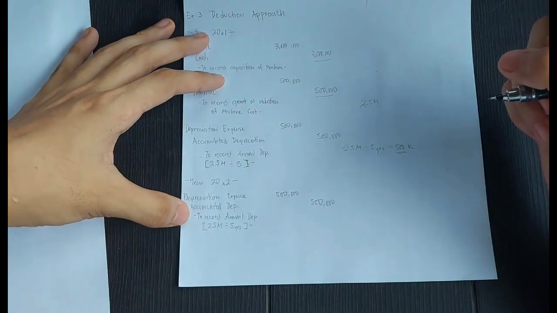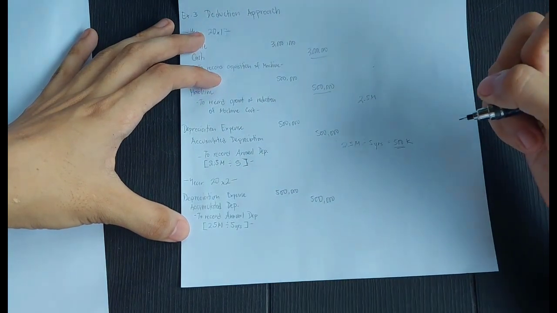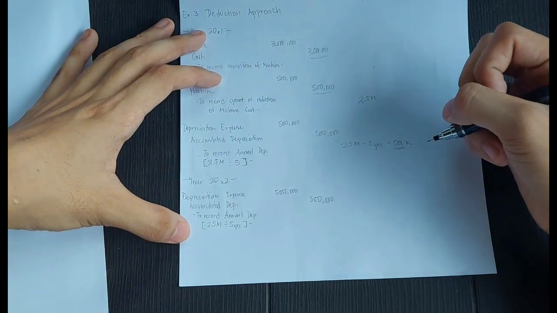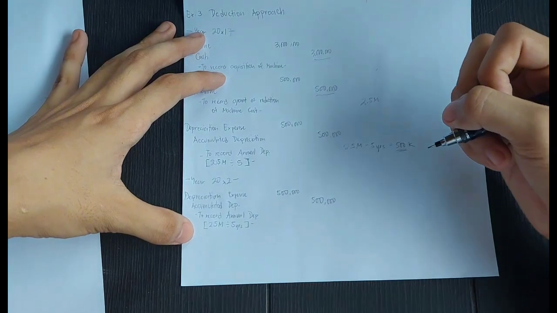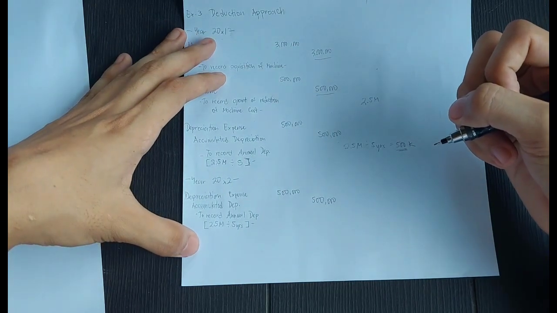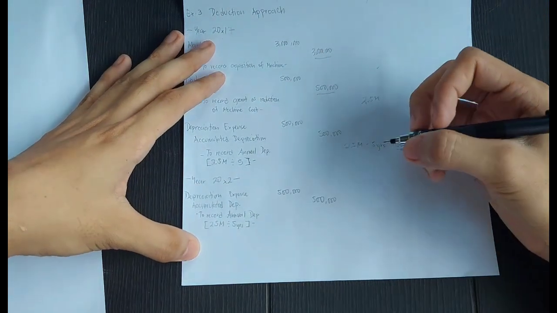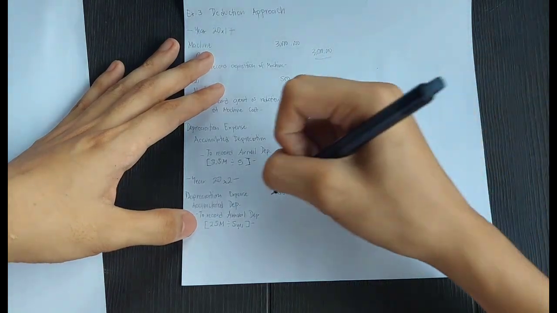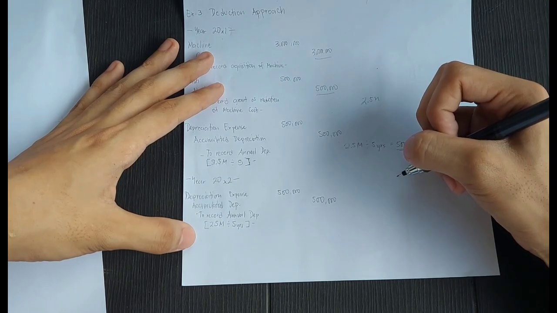So for the year 20x2, we just simply record the depreciation for the year. It is the only required entry for the year 20x2. So we just simply debit the depreciation expense 500k and credit accumulated depreciation 500k.